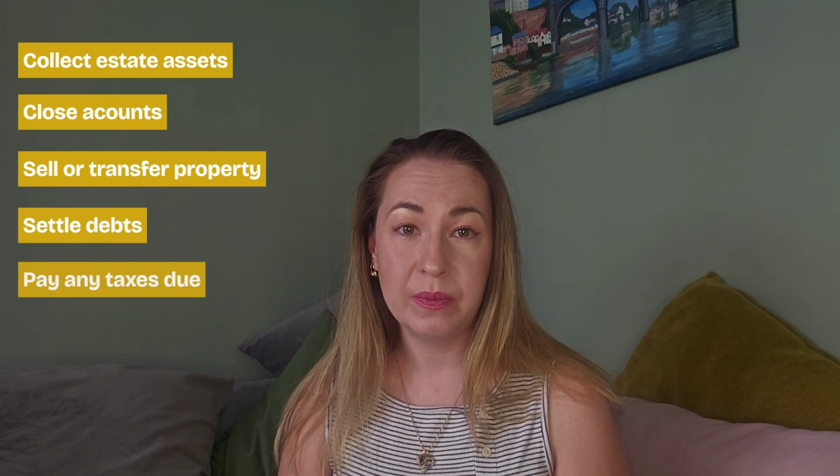Receiving the grant is not the end of the process. After probate is granted, executors or administrators would typically need to collect estate assets, close accounts, sell or transfer property, settle any debts, pay any taxes due, and distribute the funds to beneficiaries. This stage is often referred to as the estate distribution.